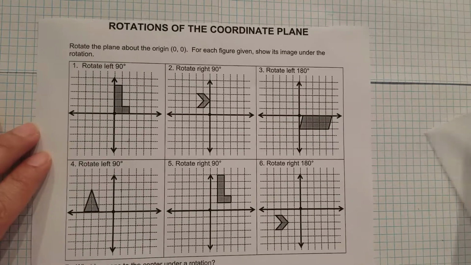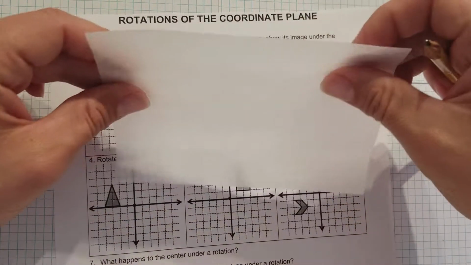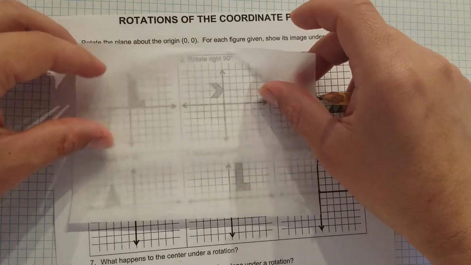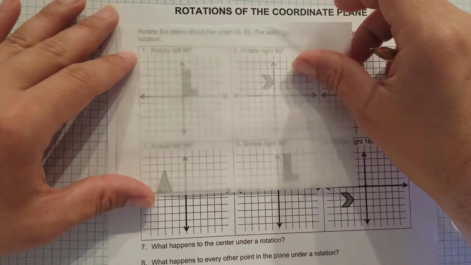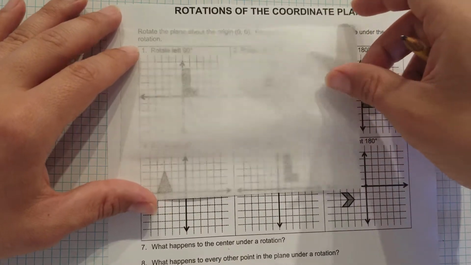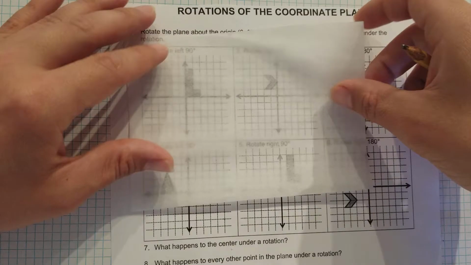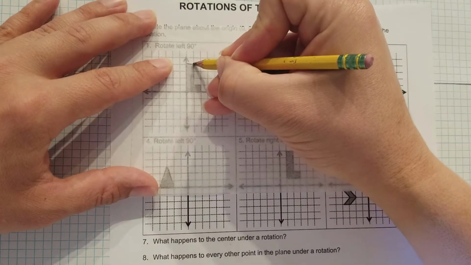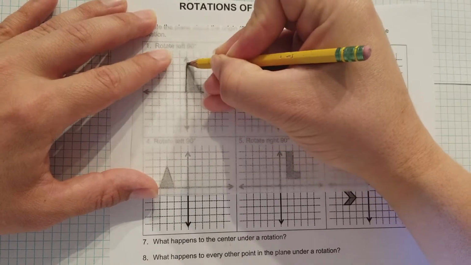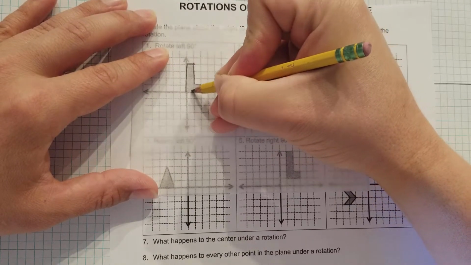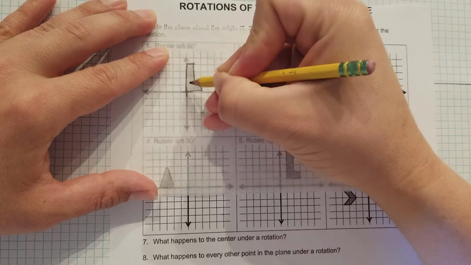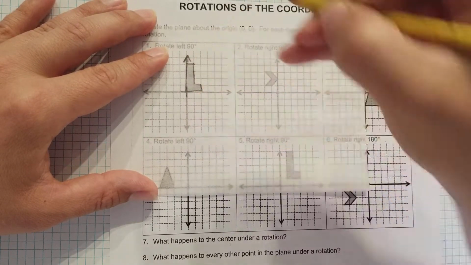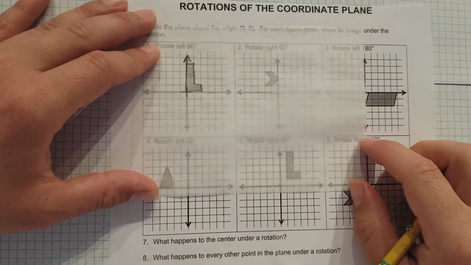The easiest way to perform rotations is to use patty paper or tracing paper. If you have tracing paper or patty paper, this is your best bet because it allows you to perform transformations really easily. All you have to do is trace the image. We're going to be doing the very first one, and I'm not only going to be tracing the image, I'm going to trace the arrow that lets me know which way is up and which one is the center of rotation.